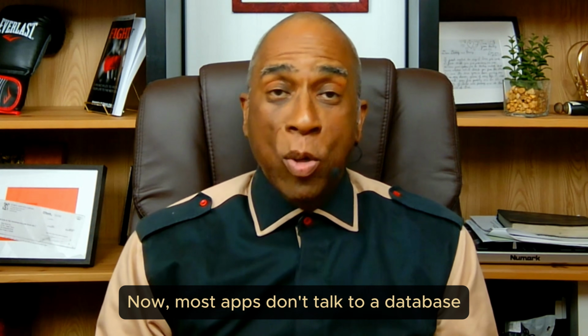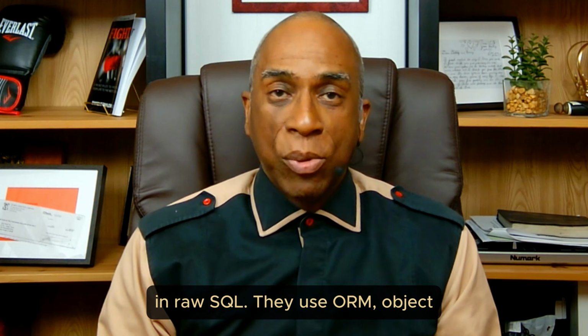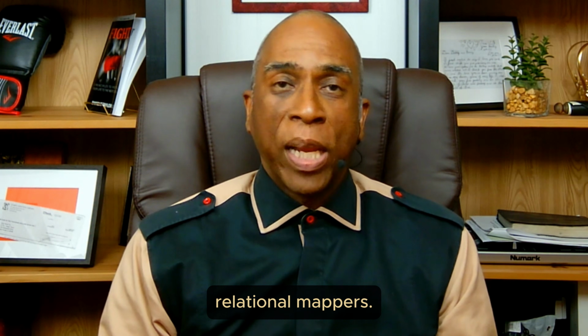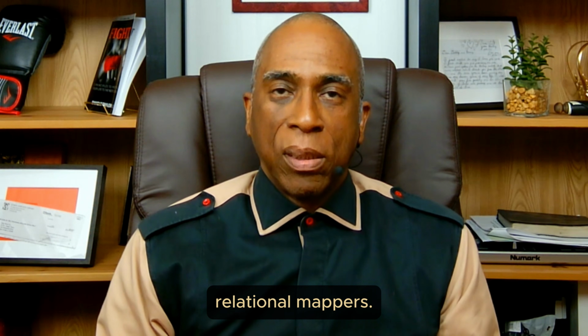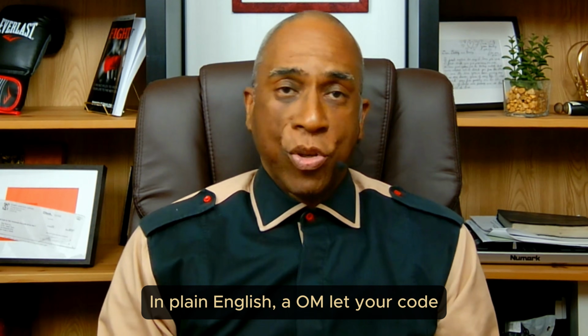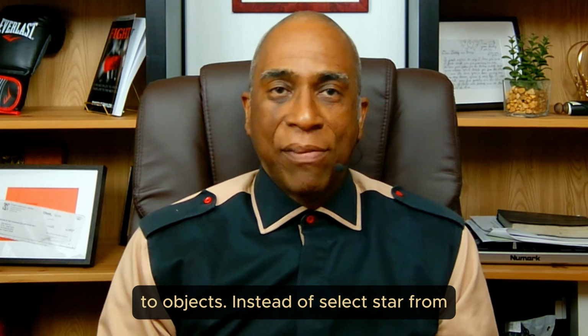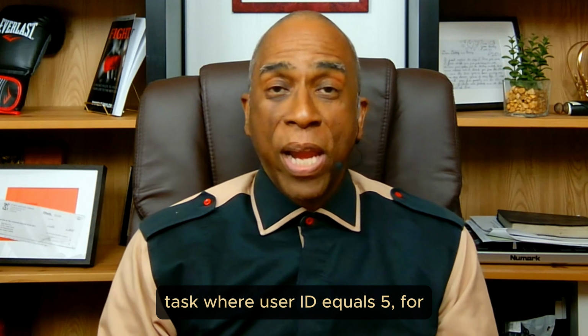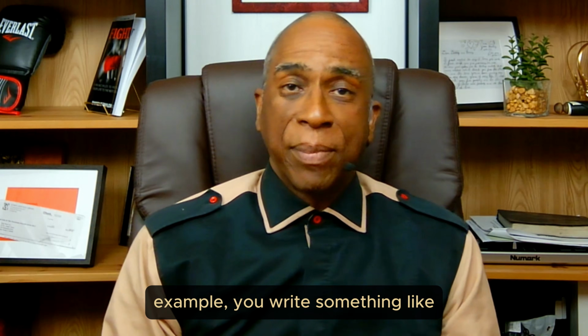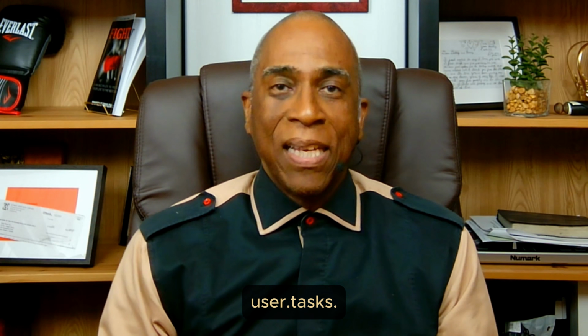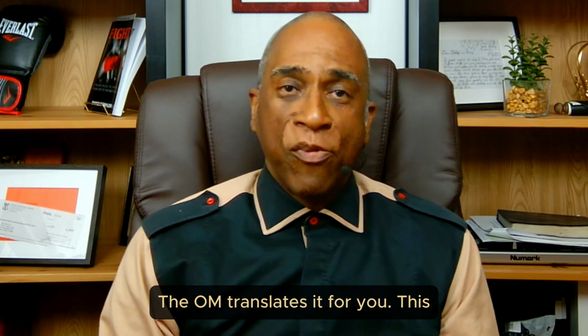Now, most apps don't talk to a database in raw SQL. They use an ORM, an object relational mapper. In plain English, an ORM lets your code talk to the database like it's talking to objects. Instead of "select star from task where user ID equals 5," for example, you write something like user.tasks. The ORM translates it for you.